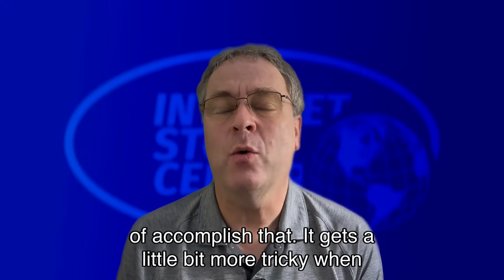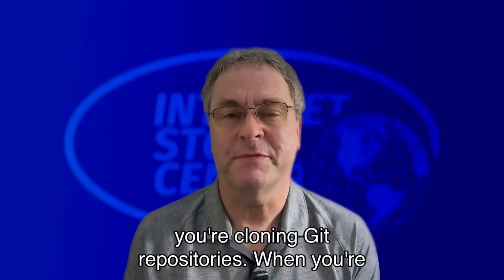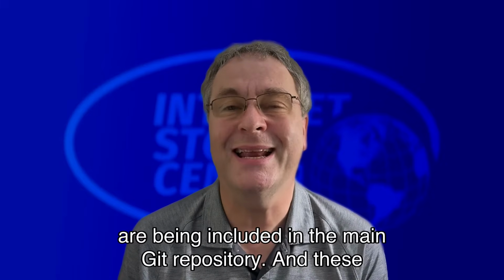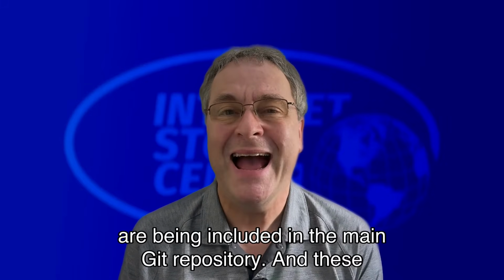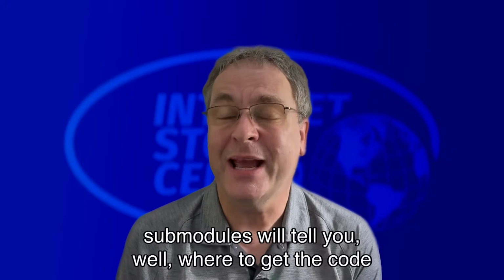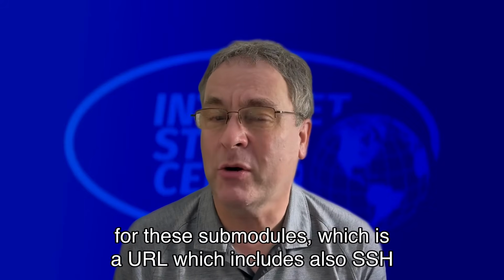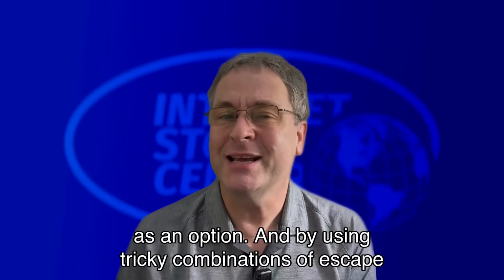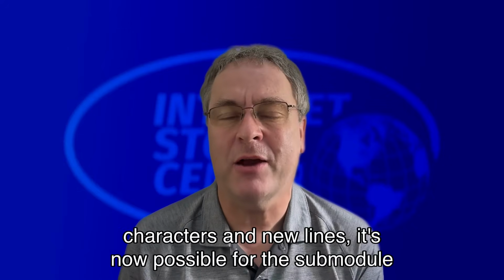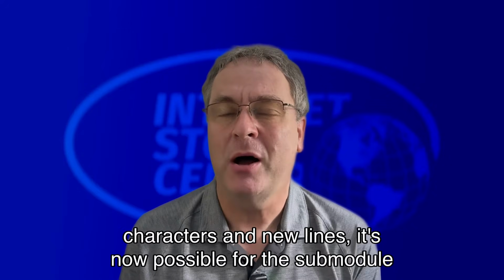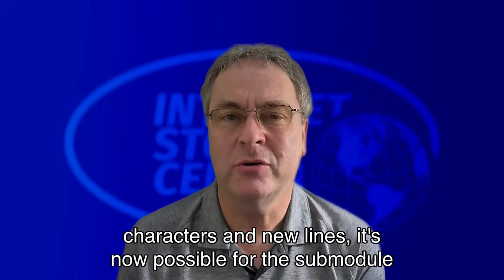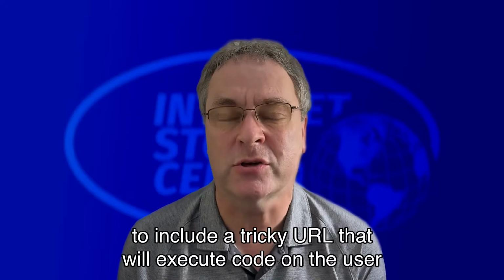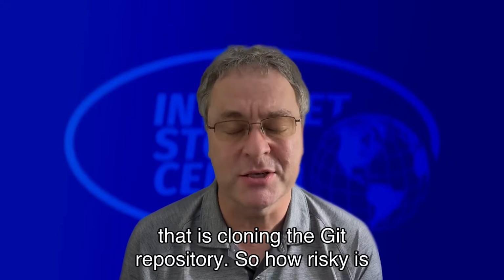It gets a little bit more tricky when you're cloning Git repositories. When you're cloning Git repositories, this may include submodules that are being included in the main Git repository you're cloning, and these submodules will tell you where to get the code for these submodules, which is a URL, which includes also SSH as an option. And by using tricky combinations of escape characters and new lines, it's now possible for the submodule to include a tricky URL that will execute code on the user that is cloning the Git repository.